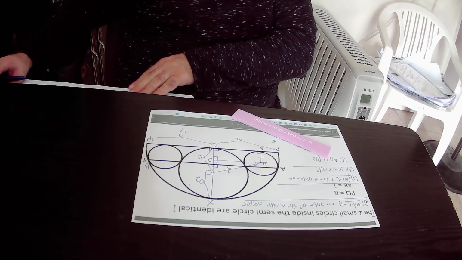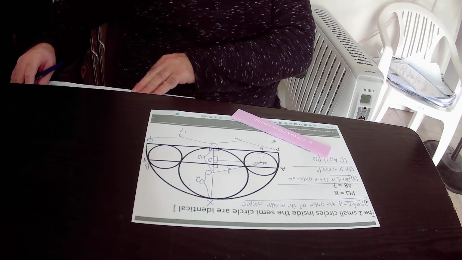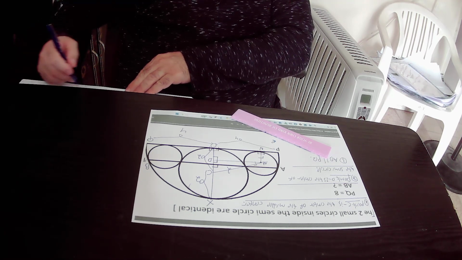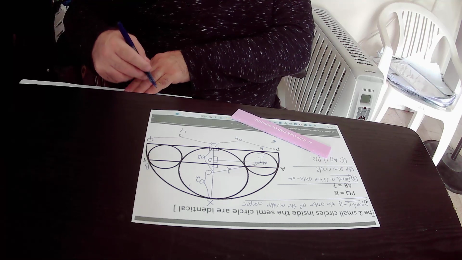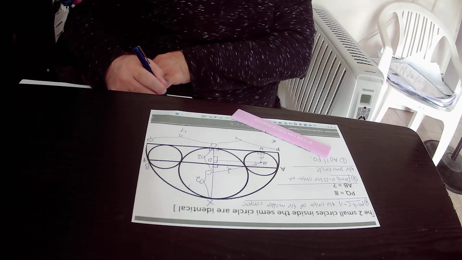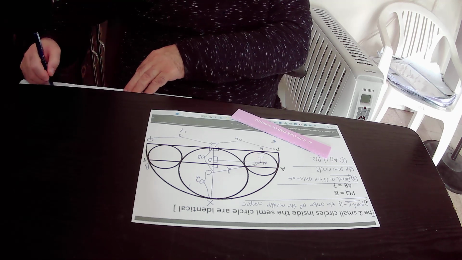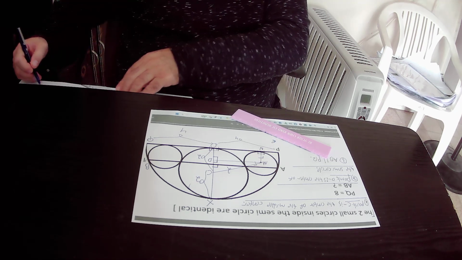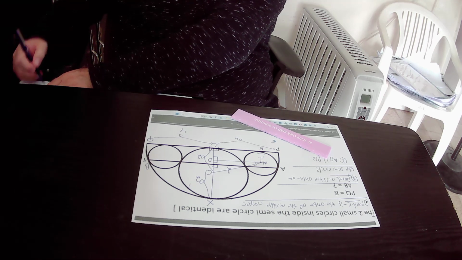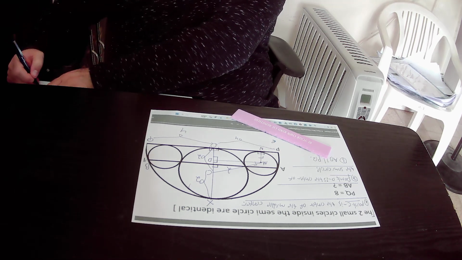So here we have the perpendicular NMDO. The perpendicular NMDO actually has three right angles.